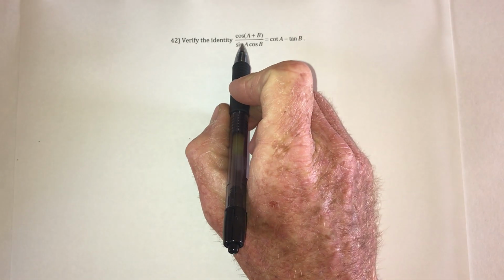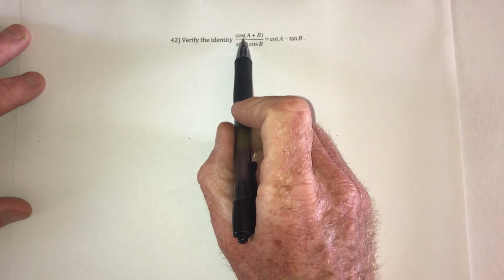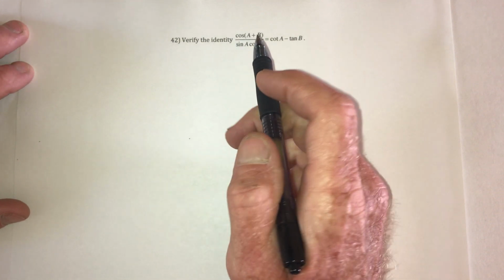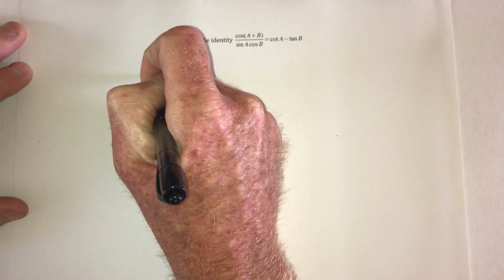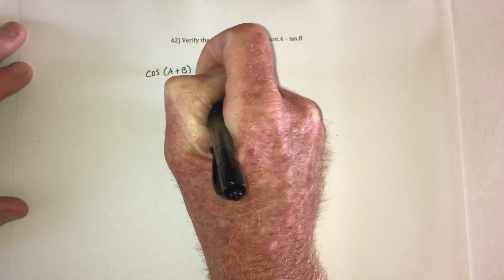So quick, looking at the left side and the right side, which one looks more complicated? That one. And it has this cosine of A plus B. So before we get started, the cosine of A plus B formula goes like this.